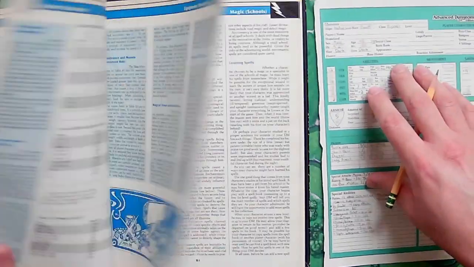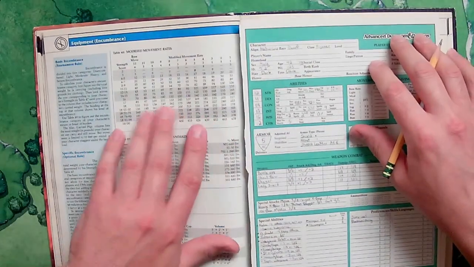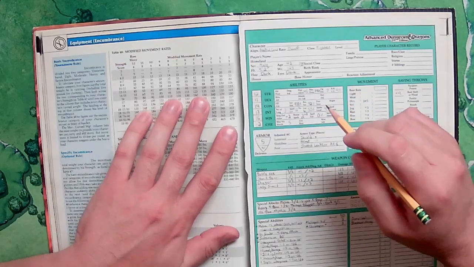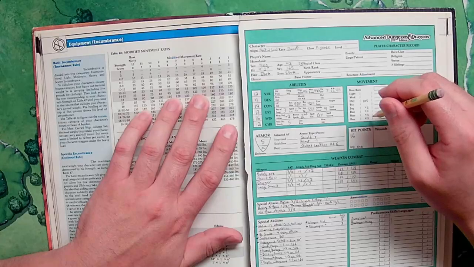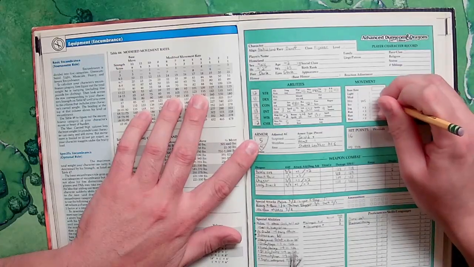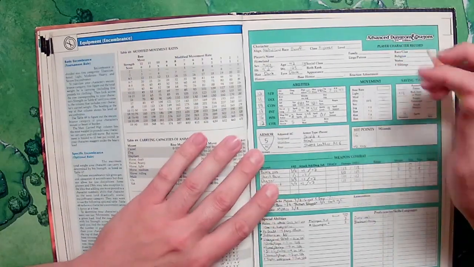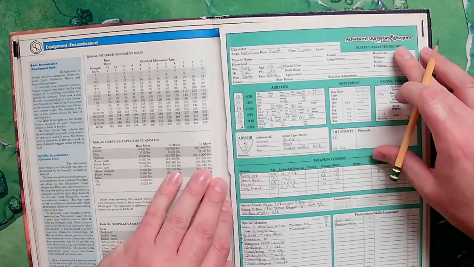And then now we jump over to equipment, and there is the modified, let's see, movement rate, strength. If we have 105, that puts us at, it's right between 5 and 4, so I'm going to say 5. Put some 5 here. All right. So I guess our base rate is 5. If I'm doing that right.